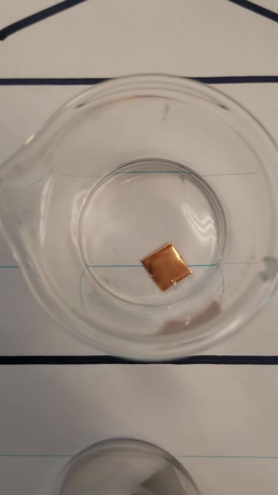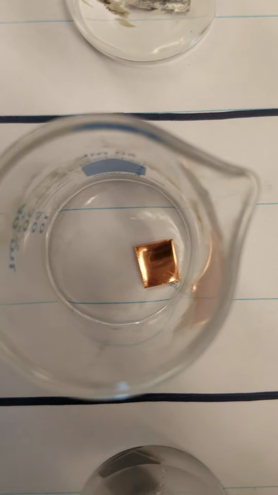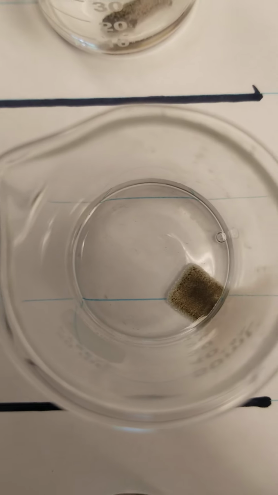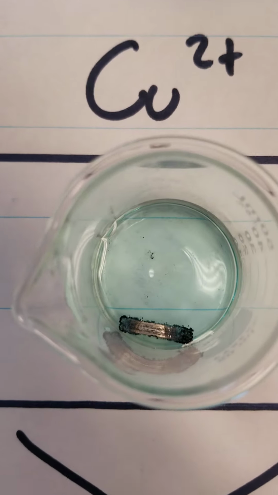Now, similarly, if we look at the copper metal, this is the magnesium solution, the lead solution, and the zinc solution. It is not reacting with any of those. However, when we get over here to the silver, we see that it is reacting. Or if we look at the copper solution, we see magnesium is reacting.